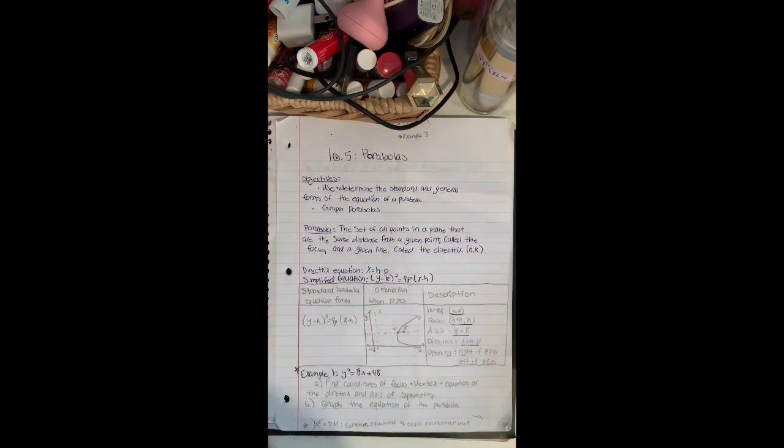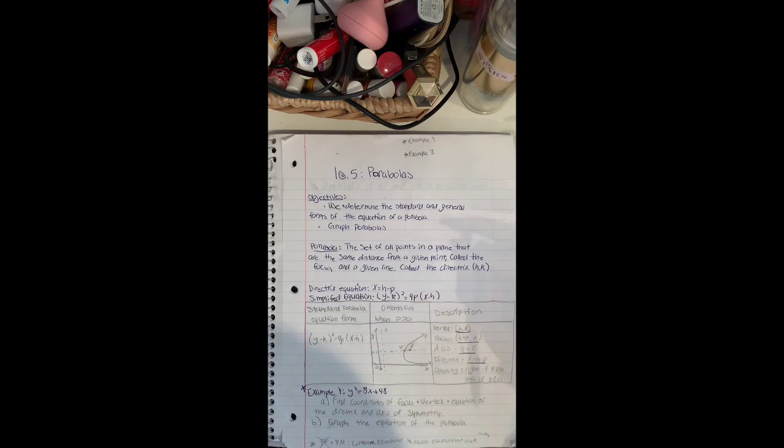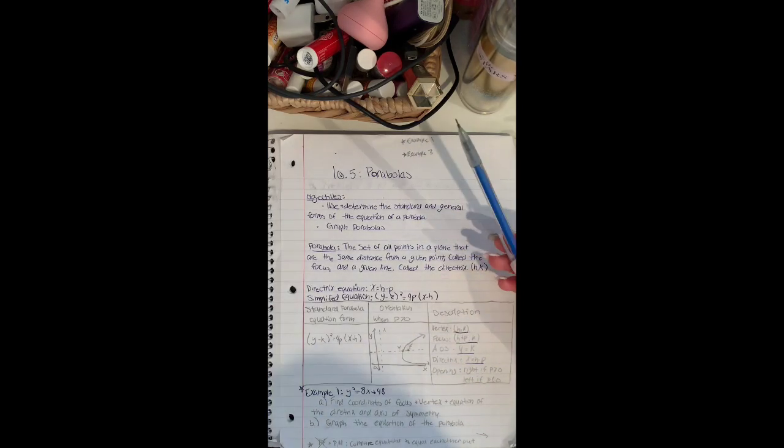Okay, so we are doing 10.5, which is parabolas. Objectives for this lesson are: I can use and determine the standard and general forms of the equation of a parabola, and I can graph parabolas. The definition of a parabola is the set of all points in a plane that are the same distance from a given point, called the focus, and a given line, which is called the directrix.